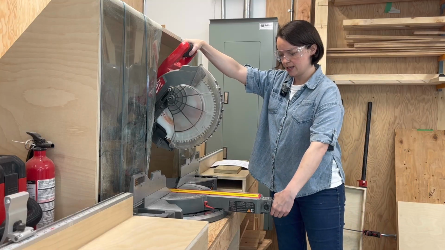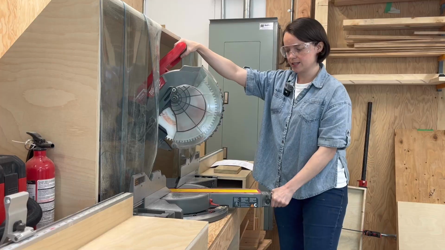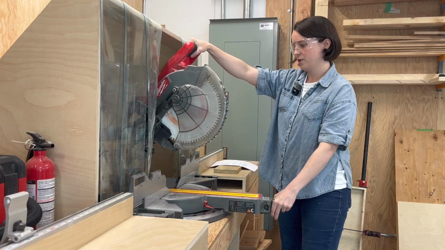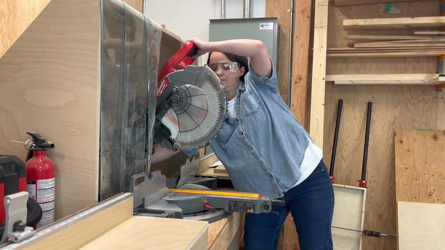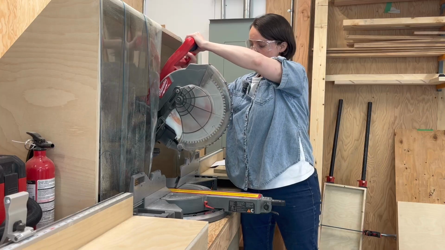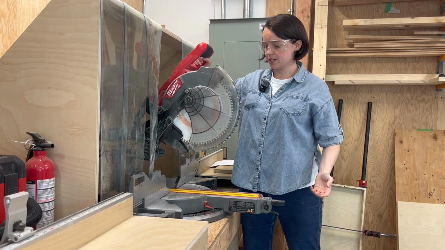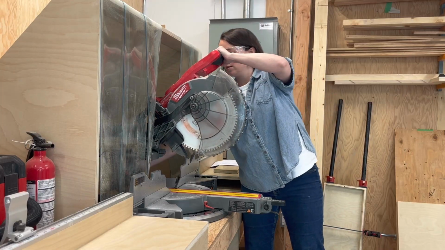So you can adjust the angle of the cut using this trigger here, which adjusts the angle side to side, and it locks back at 0. You can also adjust the tilt of the blade. There's a dial on the back that allows the blade to tilt from side to side. So you can do compound angles by adjusting both angled adjustments.